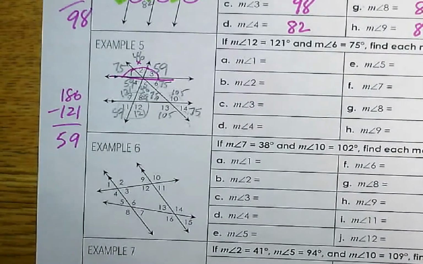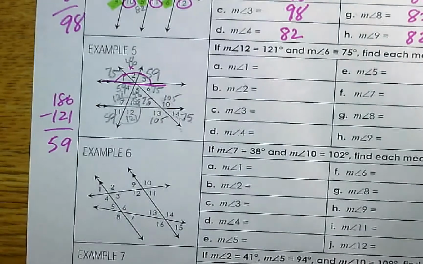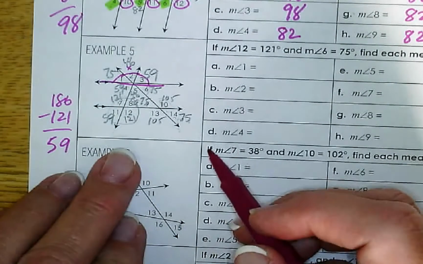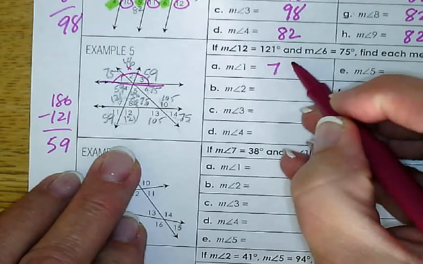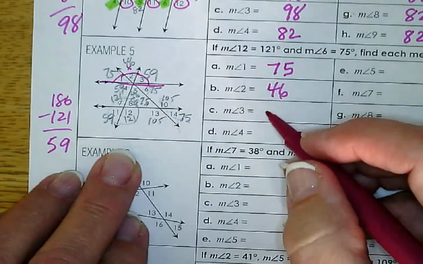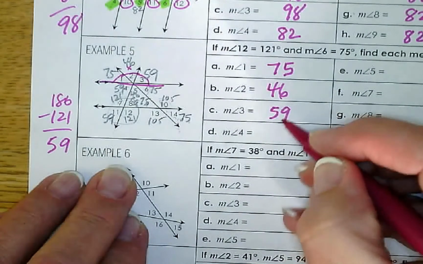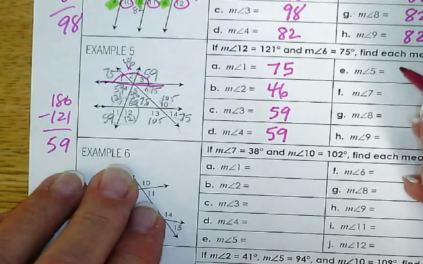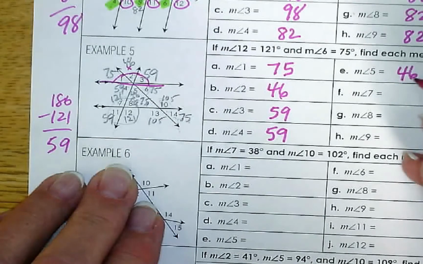So let's see if we can sort out all that mess there. So let's go with angle 1, 75. Angle 2, 46. 3 and 4 are both 59. Angle 5 is 46. Again, I'm looking here.